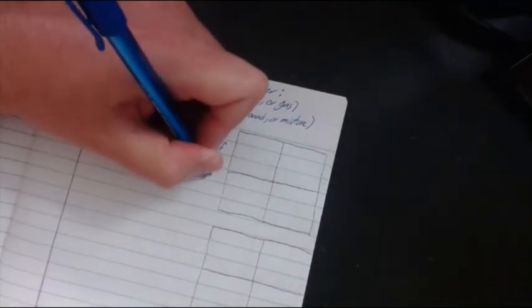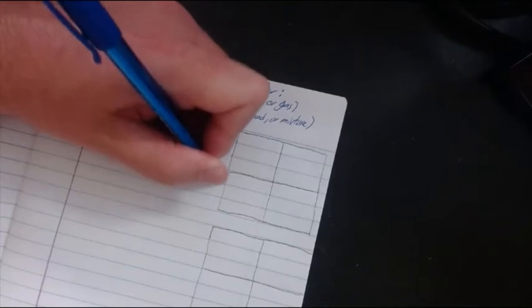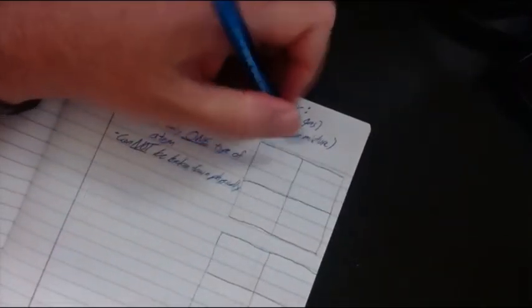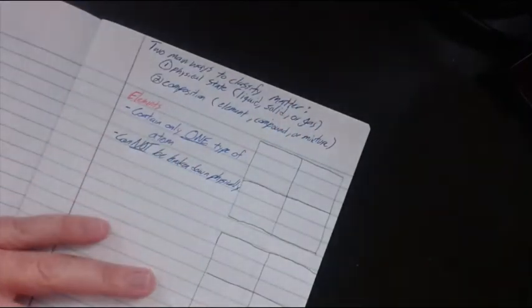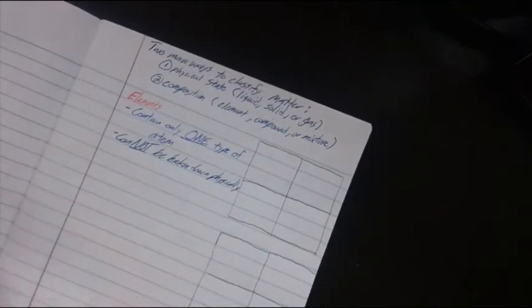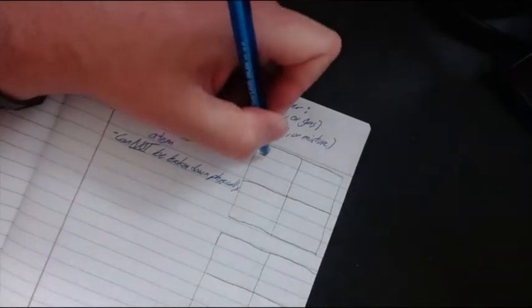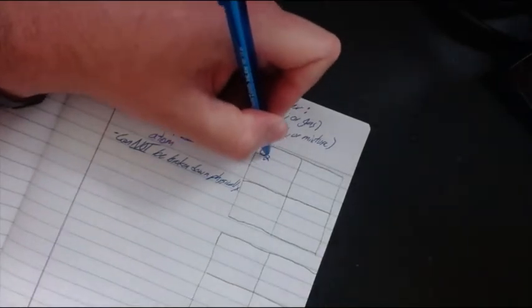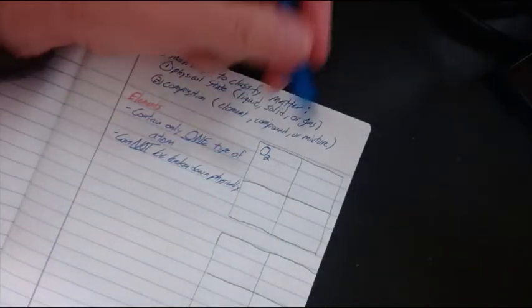Elements cannot be broken down physically. So for example, H2O, I'm not going to put it here. No, wait, just thinking on the fly. So oxygen, O2, that's the oxygen that we need to breathe.